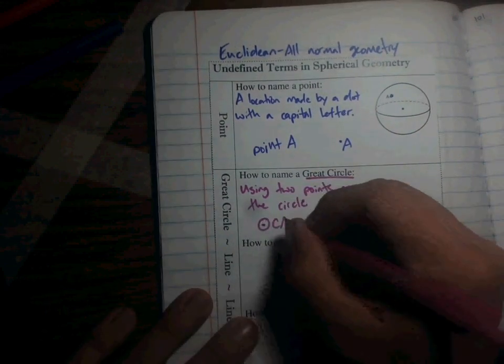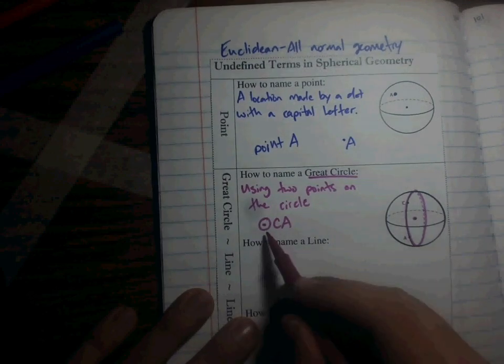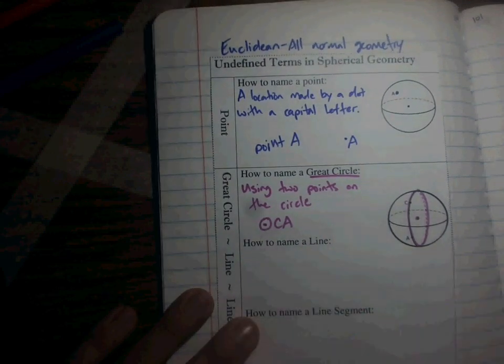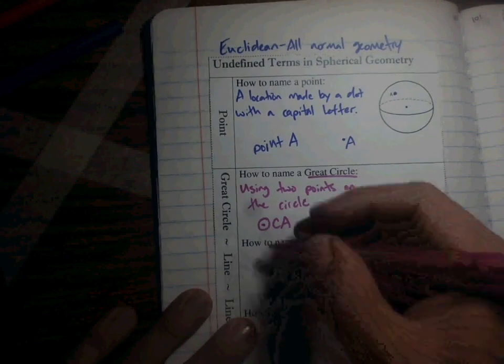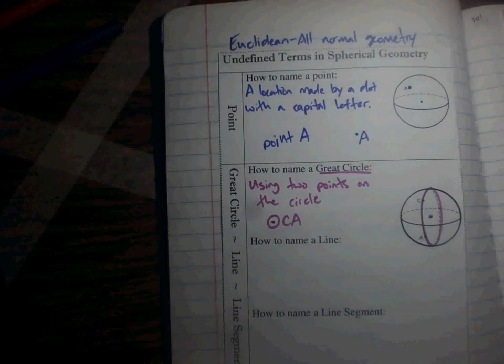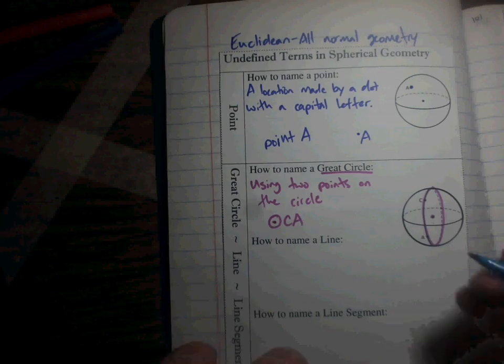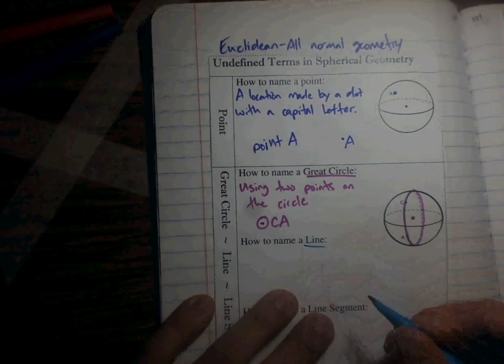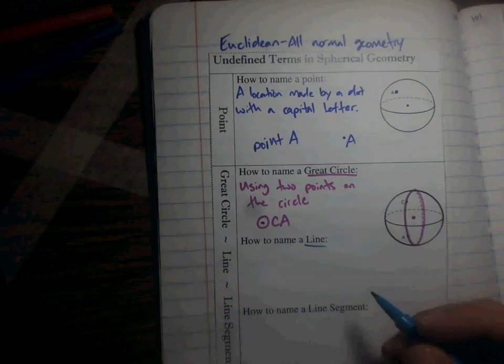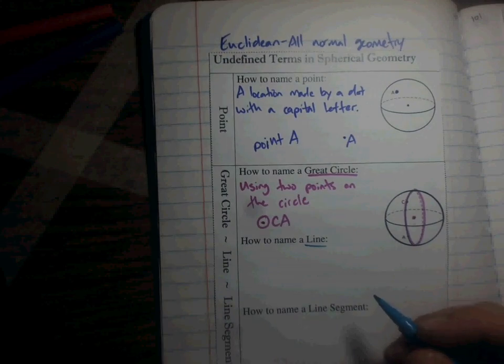We also have lines in spherical geometry. Really, a line is a great circle. These are actually one and the same, right?